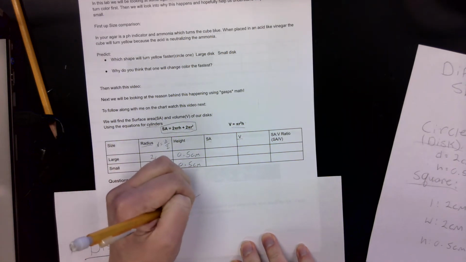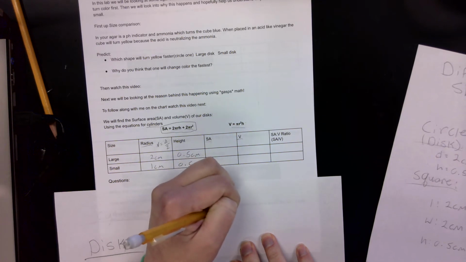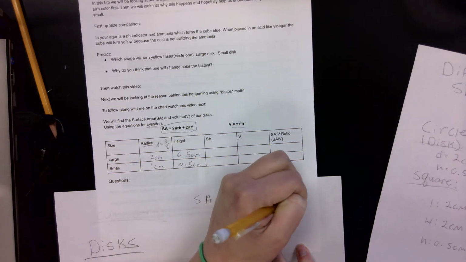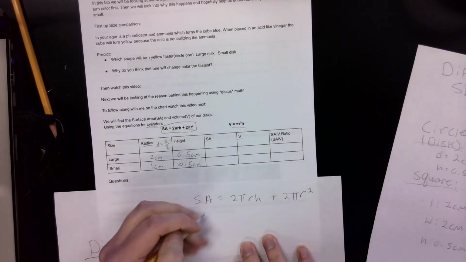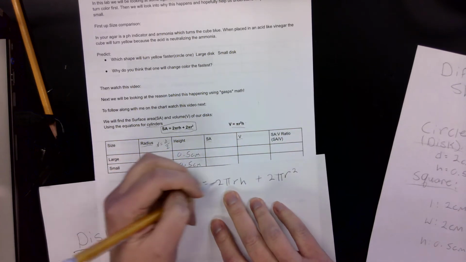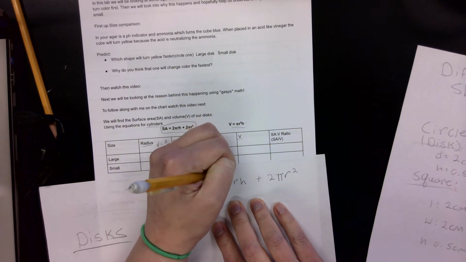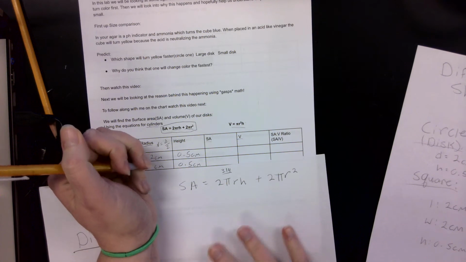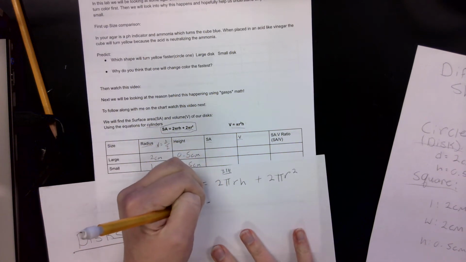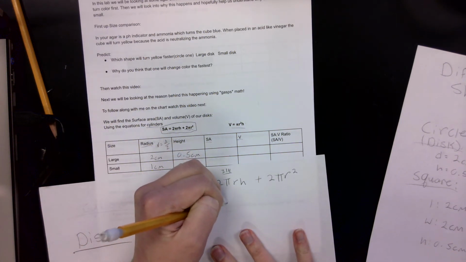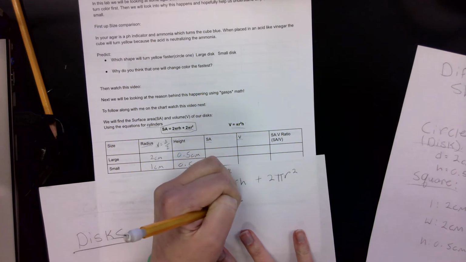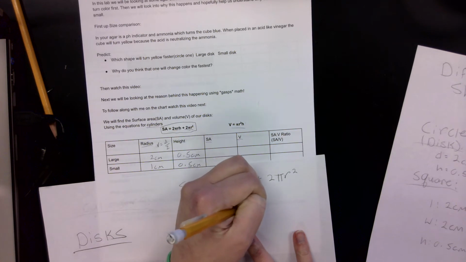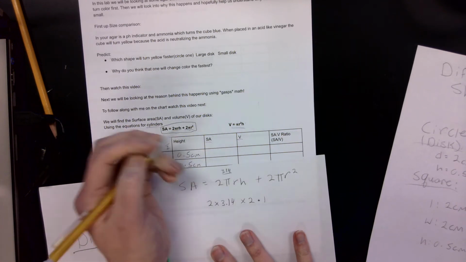Let's start out here writing it down. SA equals 2 pi r h plus 2 pi r squared. So I'm going to be using 3.14 for pi just to make it easier on myself. So 2 times 3.14 times the radius. We're doing the large one first, so 2 times our height, which is 1.